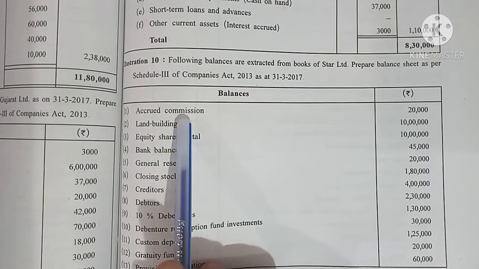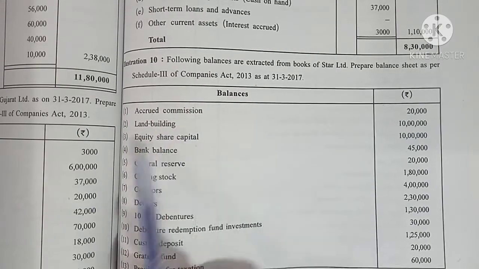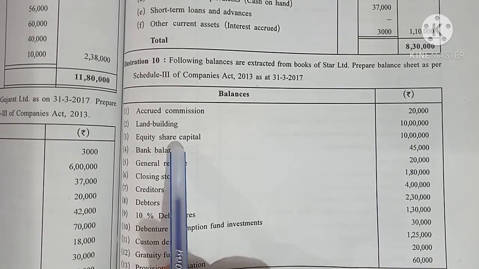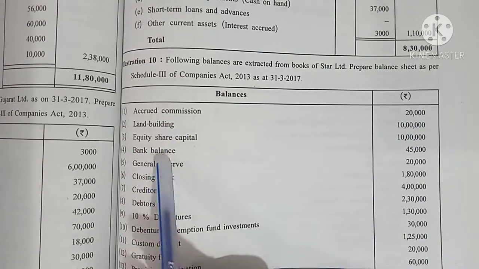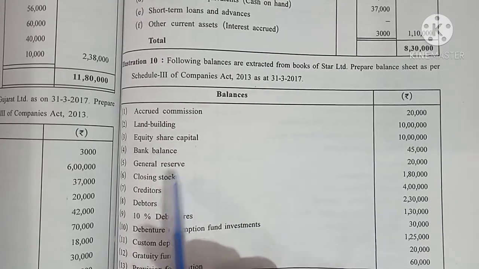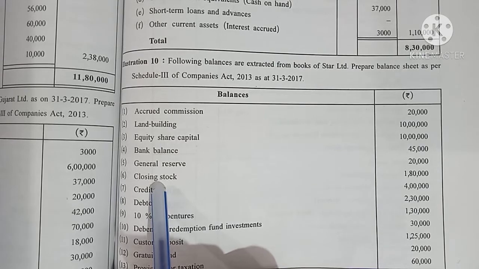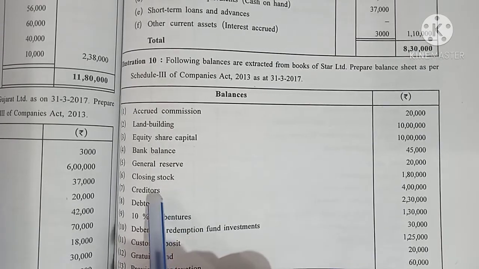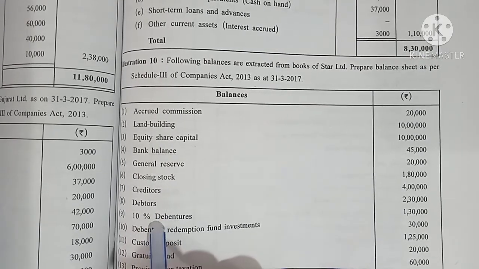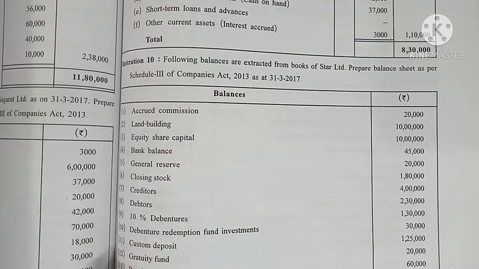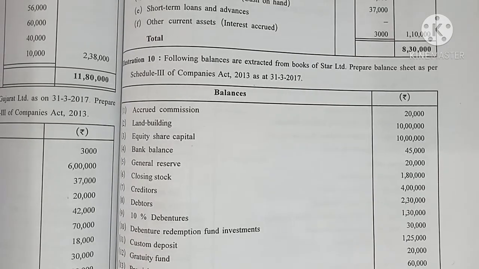Accrued commissions is your assets, land and building assets, equity share capital liability हो गया. तो इसका मतलब एसेट्स एंड लाइबिलिटीज मिक्स अप हो गया. बैंक बैलेंस एसेट्स, जनरल रिजर्व लाइबिलिटीज, ये आपको याद होना चाहिए कौन सा एसेट्स है कौन सा लाइबिलिटीज है. क्लोजिंग स्टॉक एसेट्स, क्रेडिटर्स लाइबिलिटी, डेटर्स एसेट्स, 10% डिवेंचर लाइबिलिटी, डिवेंचर रिडीम्शन फंड इन्वेस्टमेंट एसेट्स, कस्टम डिपॉजिट एसेट्स, gratuity fund liability, provision for taxation also liability.